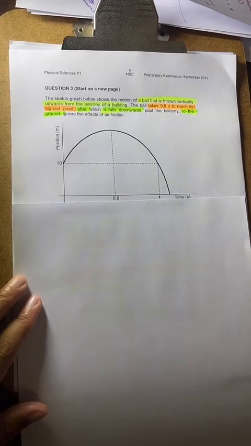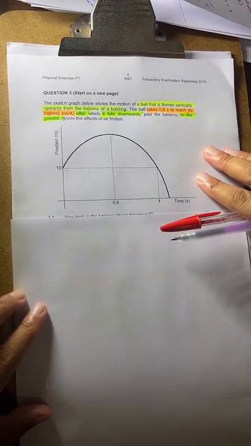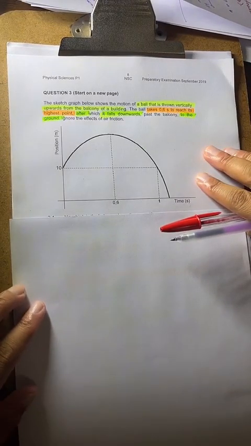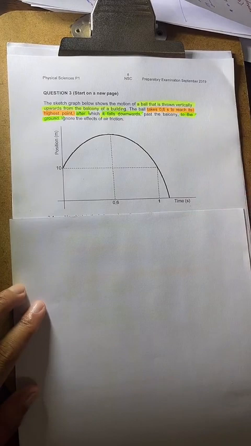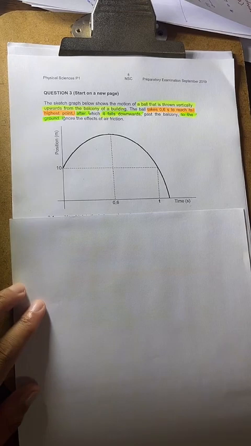The ball takes 0.6 seconds to reach its highest point, after which it falls downwards past the balcony to the ground. Ignore the effect of air friction. So we are dealing with a situation of free fall. The only force acting on this object is gravitational force.